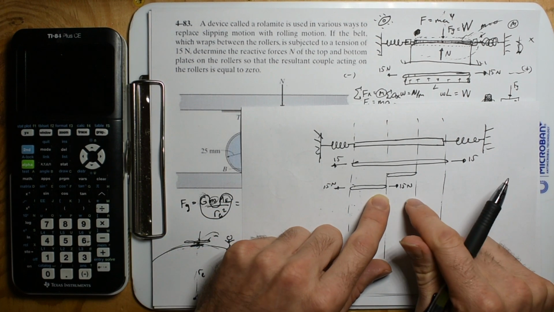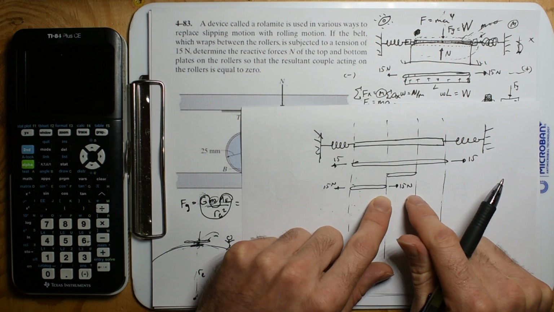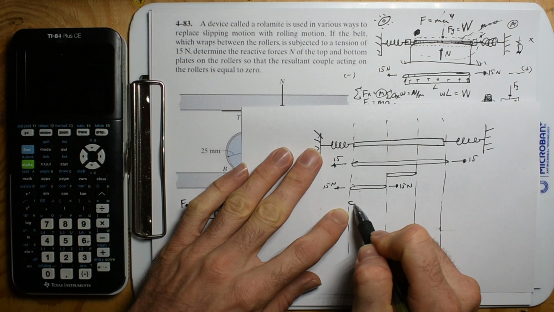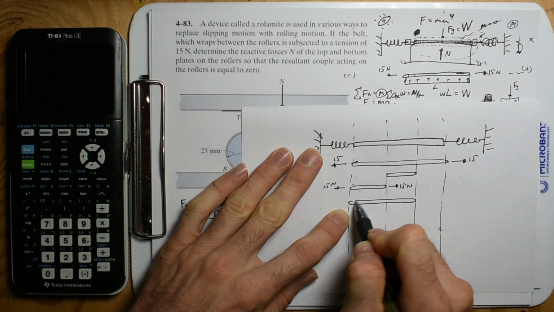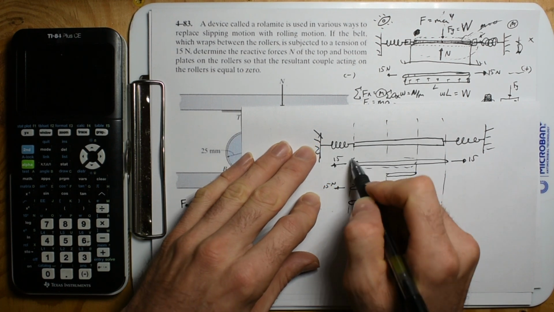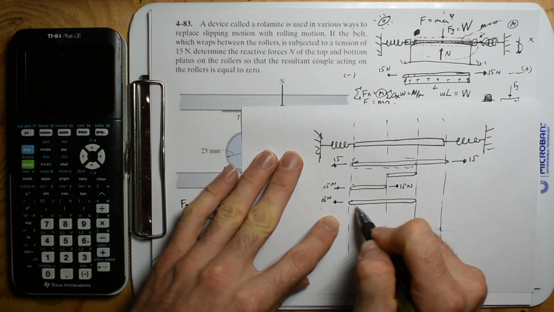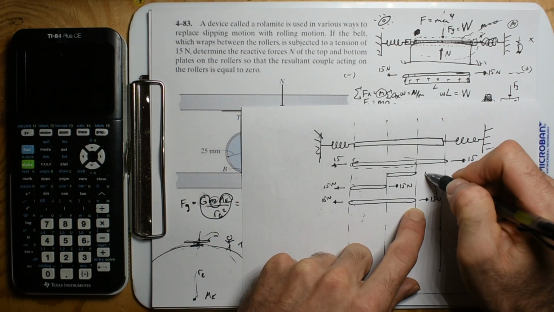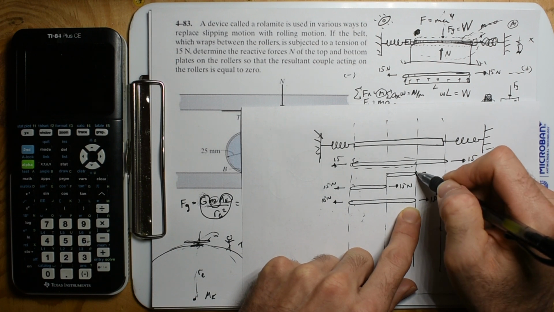Cool. So now what we can do is if I want to get this side, then let's just take the whole slice. Now we're going to chop out this much. I still have the 15 newtons there, and then I come over here. Whoa, I got 15 newtons. So this literally shows you what's happening at that side.